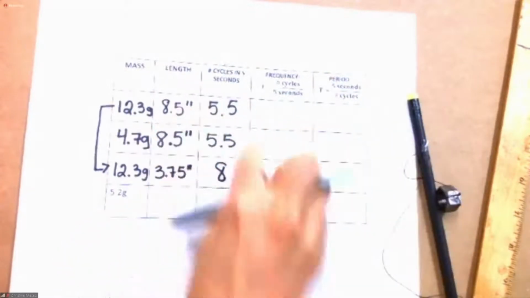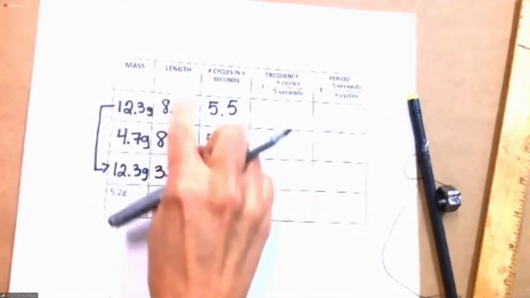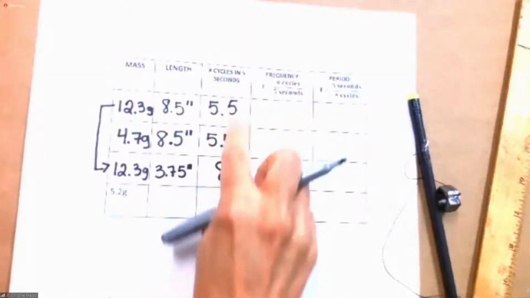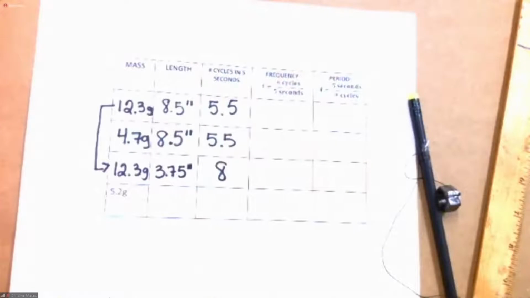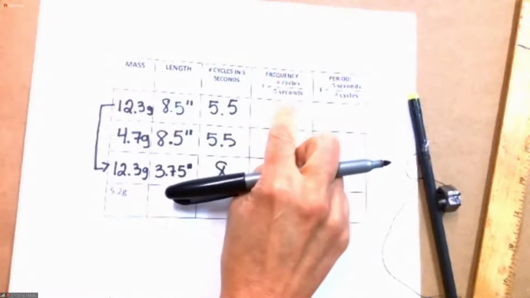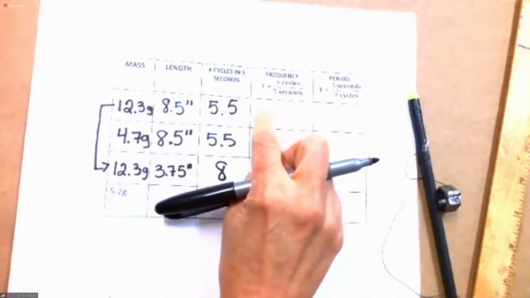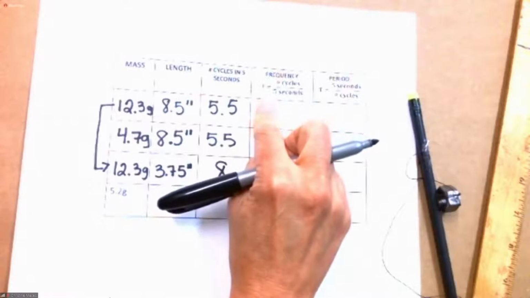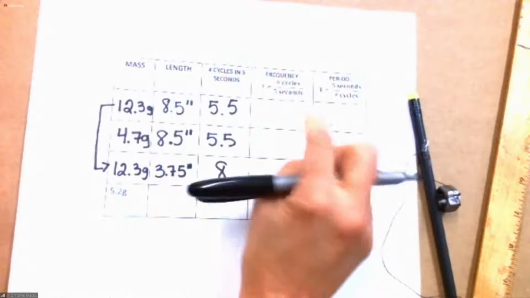So these are all the measurements that we were going to take. We measured the mass of each of the bobs, we measured the lengths of each of the strings, and we calculated the number of cycles in 5 seconds. So now we're going to start using some terms that apply to periodic motion or oscillatory motion or harmonic motion, however you want to think about it. The first term we're going to start looking at is frequency. And frequency is the number of cycles per second.